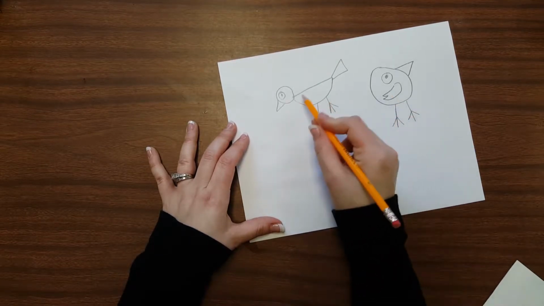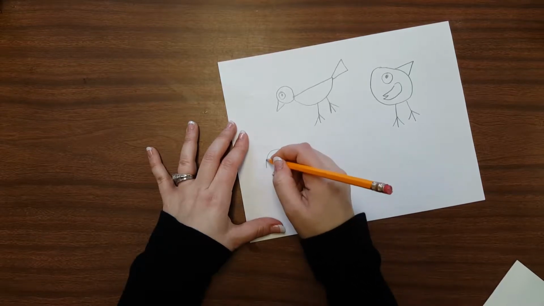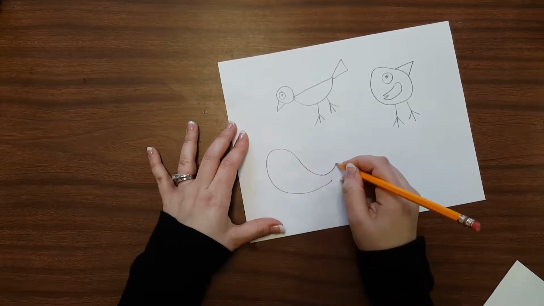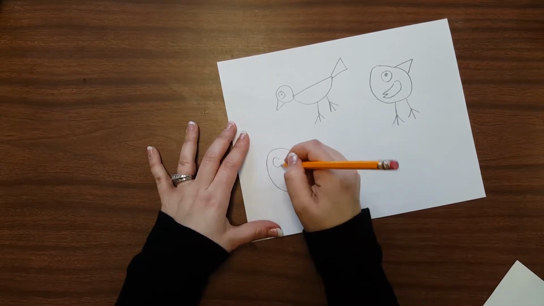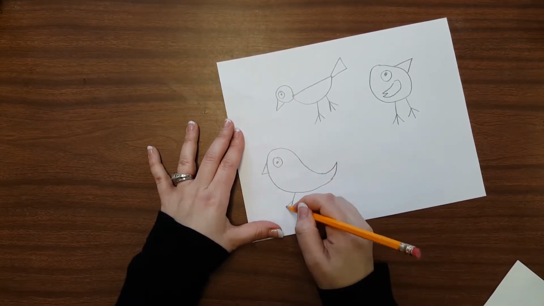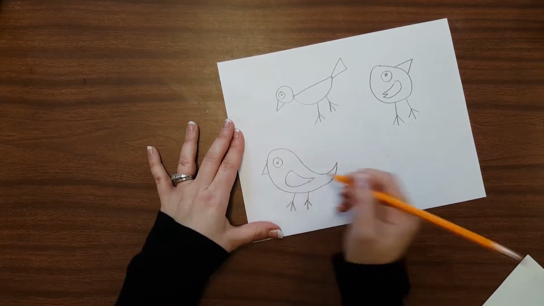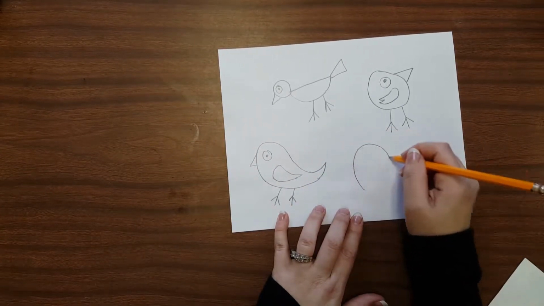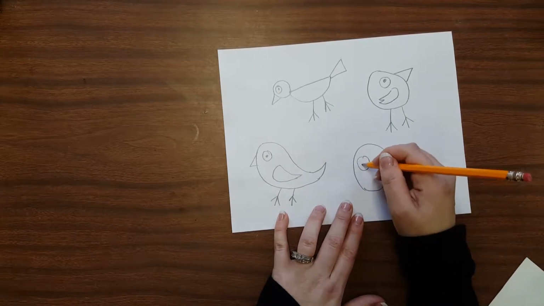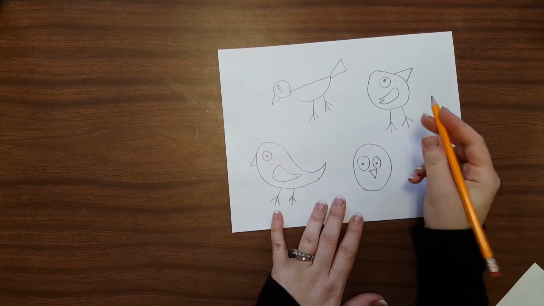And after you practice some using shapes, maybe you're going to start to make some using more curvy lines. Like maybe I'll make a bird that's shaped like this. And these birds all have one eye because they're turned to the side. But if I wanted to make a bird that faces me, then I would include two eyes. And the triangle would be in the middle then.